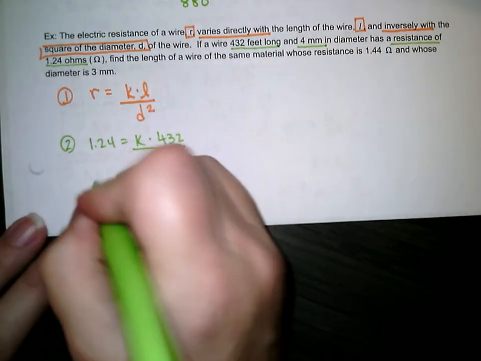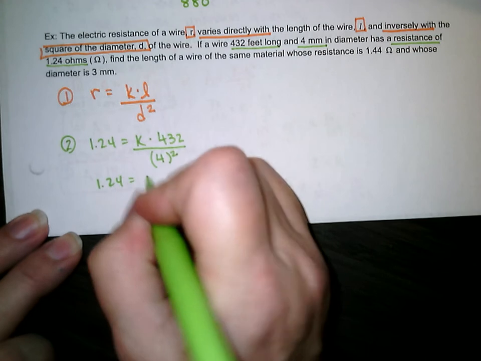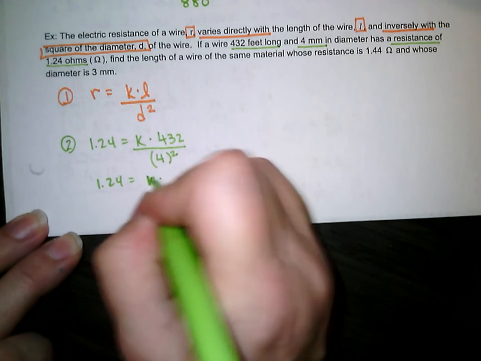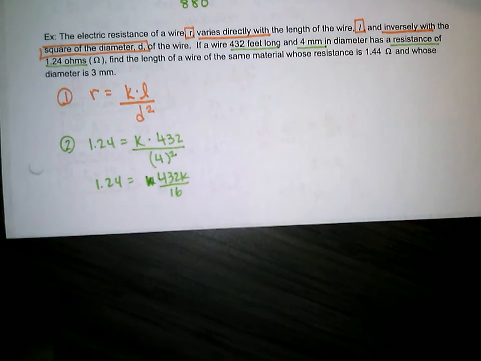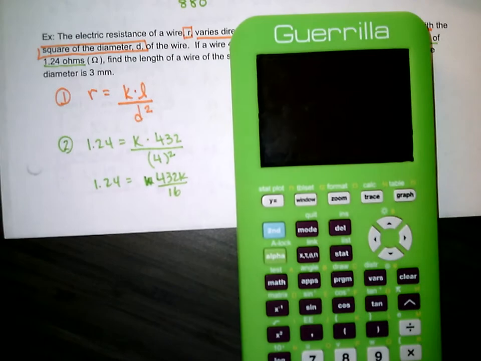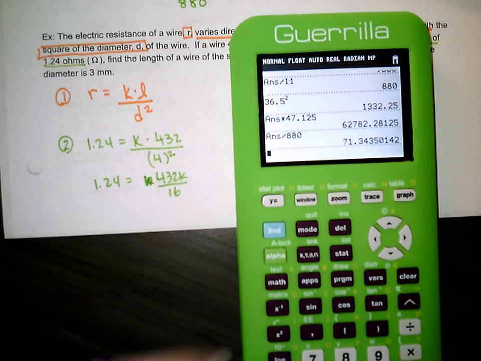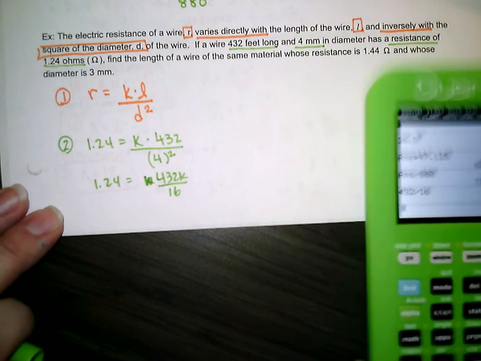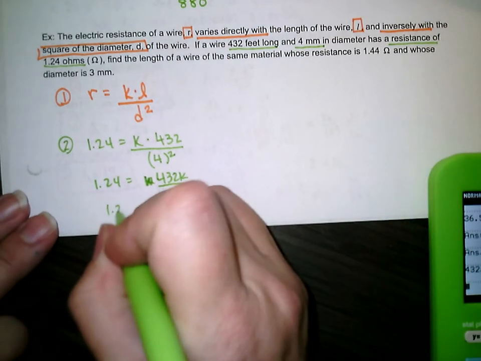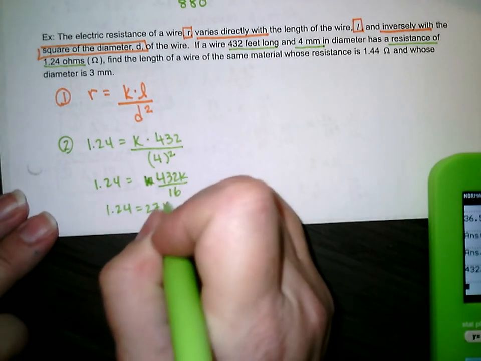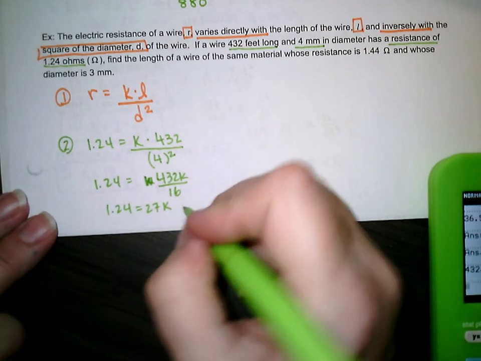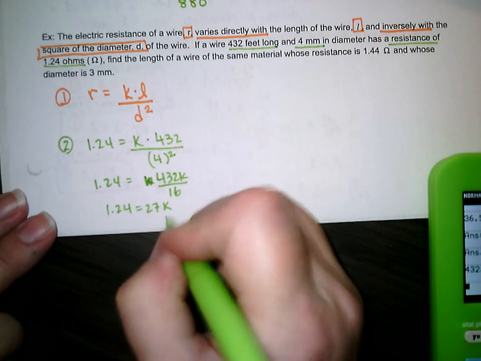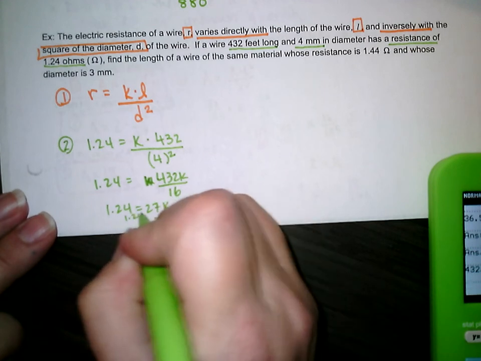So 1.24 equals, well, I guess we could write 432 K over 16. Let's see if 432 divides by 16 evenly. It does. So we got 1.24 equals 27K. So then K will be 1.24 divided by 27.